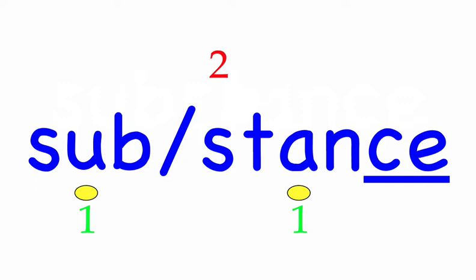And why is that? We only mark blends when the blends come at a point within the word where they could potentially be divided into separate syllables. And to mark a blend, we put a half circle under each consonant within the blend. But since ST is not in any danger of being divided into separate syllables, we don't place a mark on the blend here.